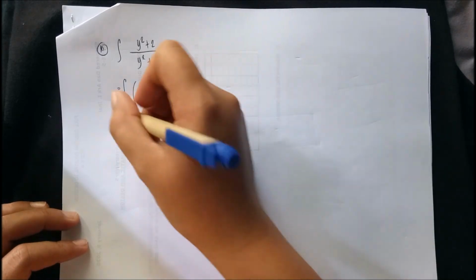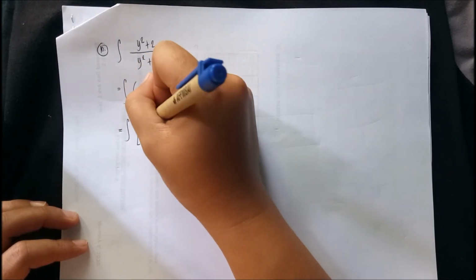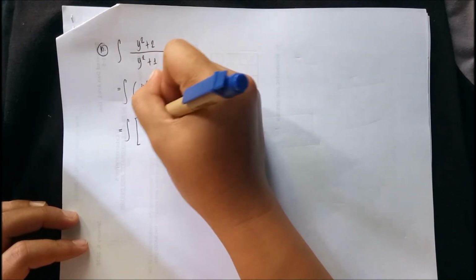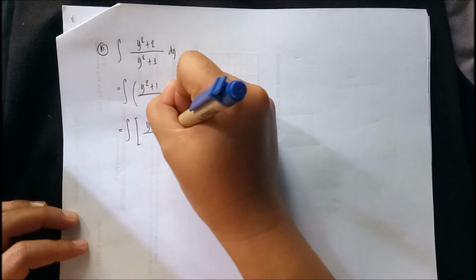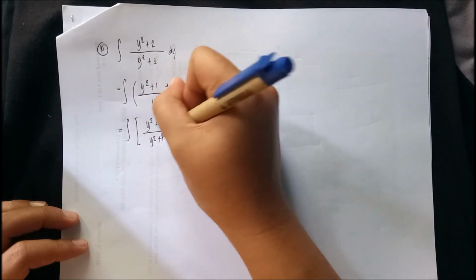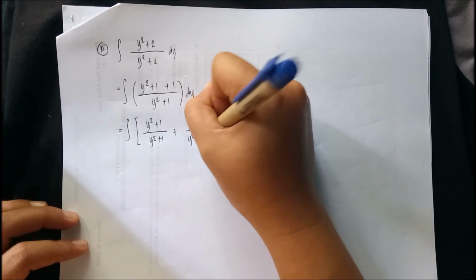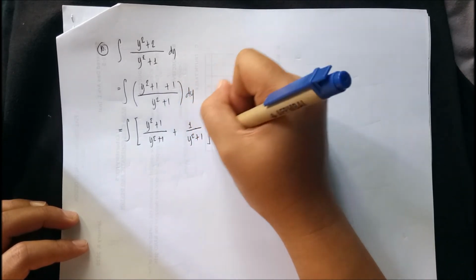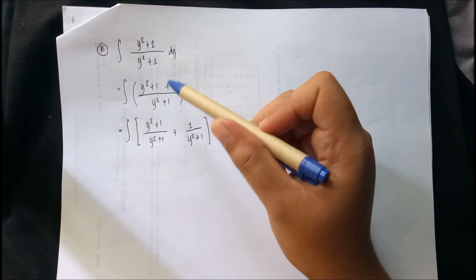So, next, tingnan nyo ulit to. What if ganito yung gagawin ko? Y squared plus 1 all over y squared plus 1 plus 1 over y squared plus 1. Meron ba akong ginawang mali? Wala din naman.